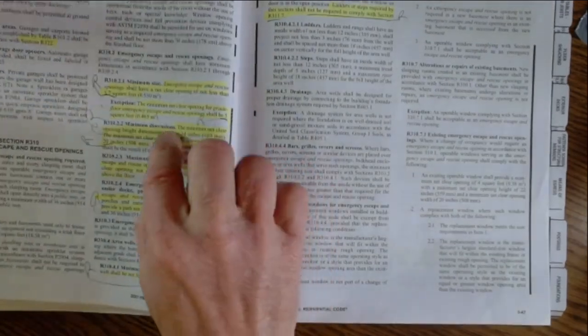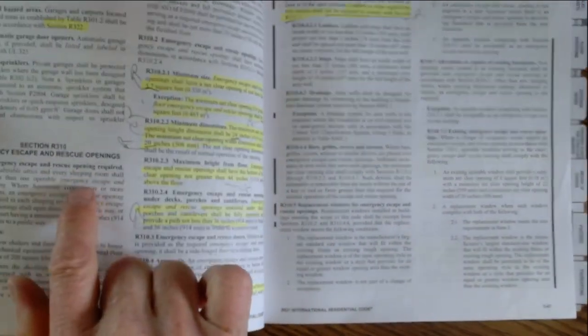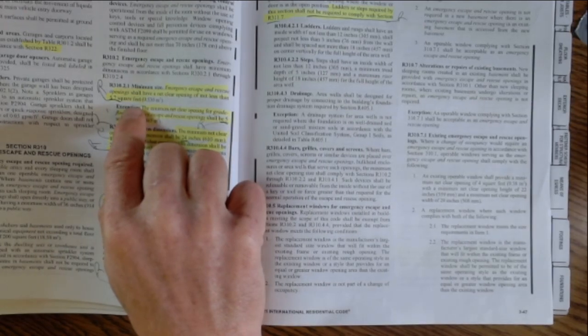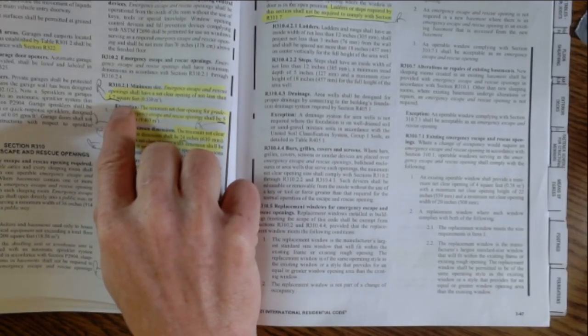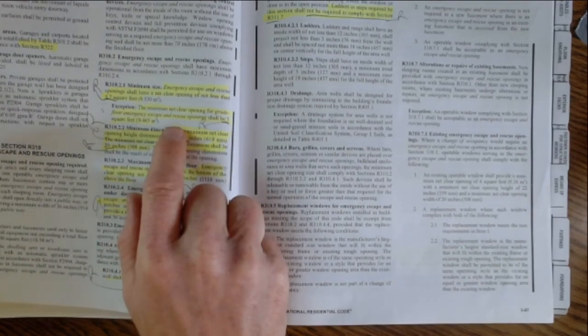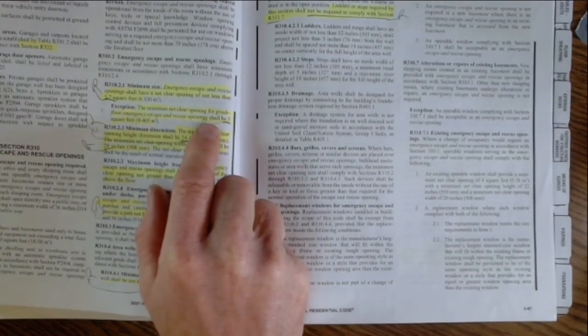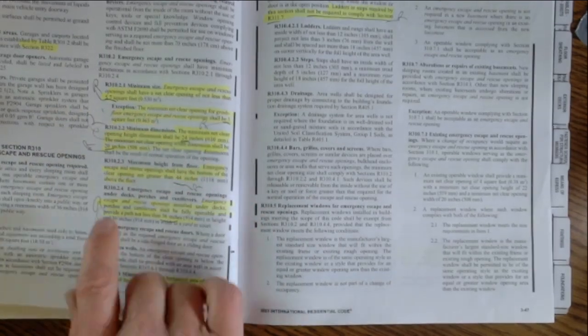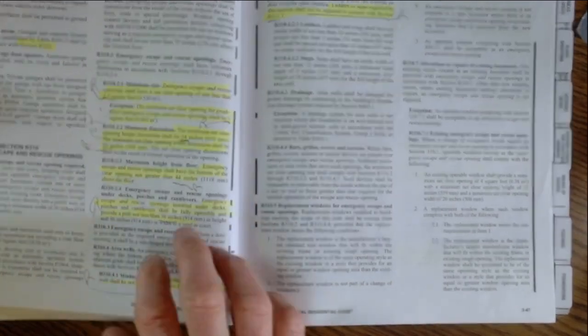Oh yeah, okay. Emergency escape and rescue openings. What you need to remember is above your level of exit discharge, like your second floor or third floor, it's 5.7 square feet. But if you're on the level of exit discharge, it's 5 feet. Same thing below grade. If you're in the basement, it's 5.7 square feet. You will get asked this. Every test, you're going to get asked that.